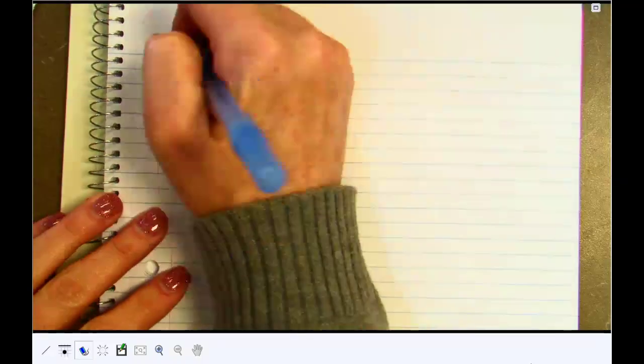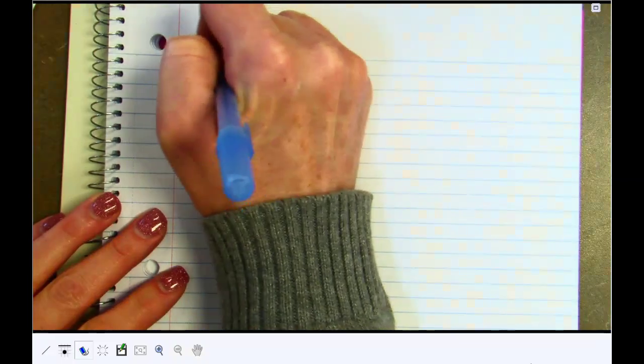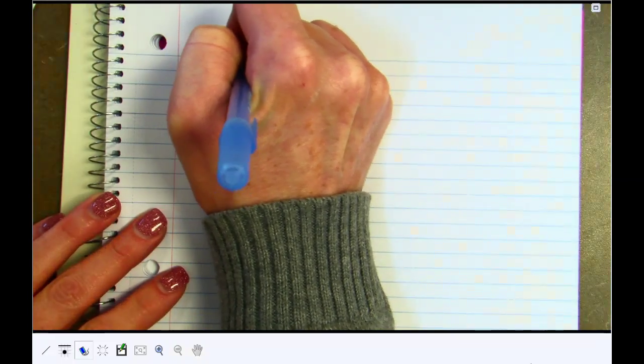So we're still on 11.2. If you just want to add on to your other notes, that's good. So 11.2 continued. Yesterday we talked about dot plots and we talked about the 5-number summary. So today we're going to talk about box and whiskers plots.